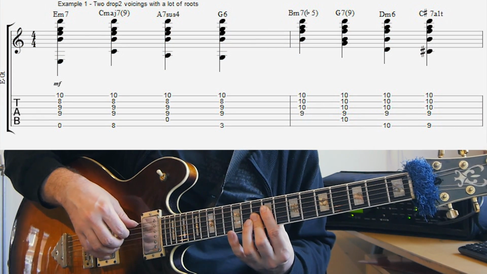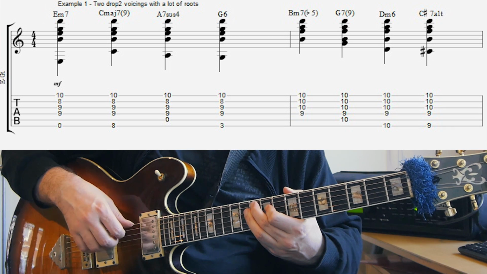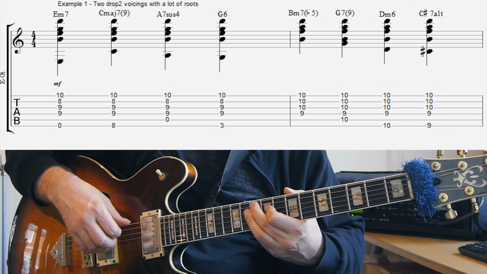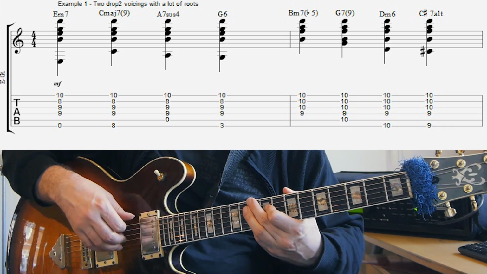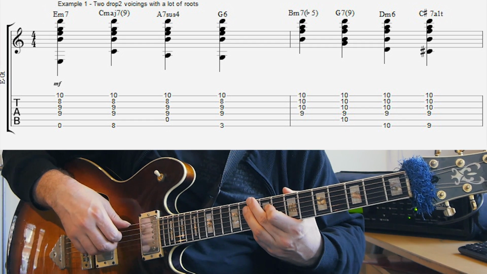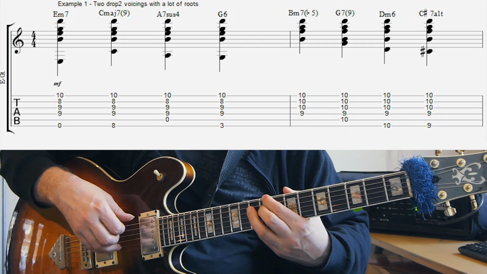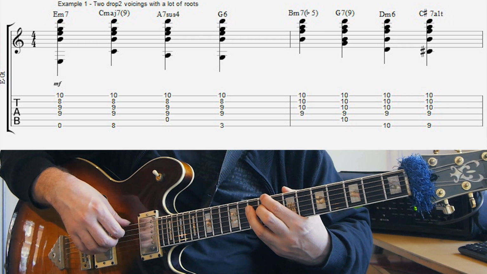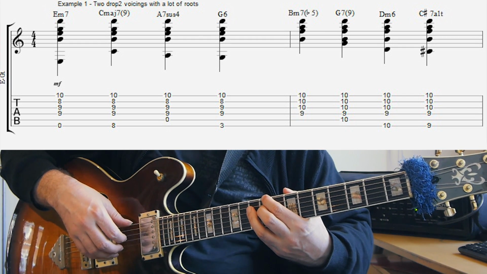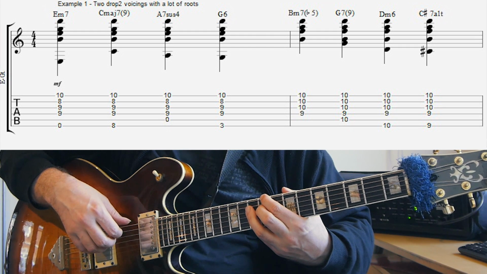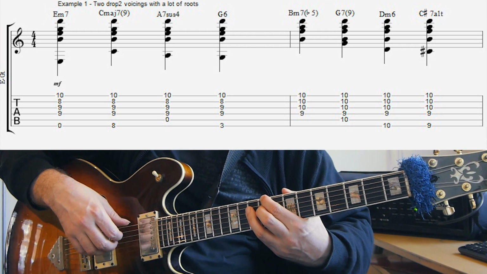And that's of course really useful, because then we don't need to learn so many voicings. So now we have already covered 4 chords, and if we do the same with this B minor 7 flat 5 voicing, so we have a B minor 7 flat 5, you probably already know this one, which is a G7 with a 9. If I put a D in the bass, I have a D minor 6, and if I use a C sharp bass note, then we have a C sharp flat 9 flat 13, so a C sharp 7 altered.